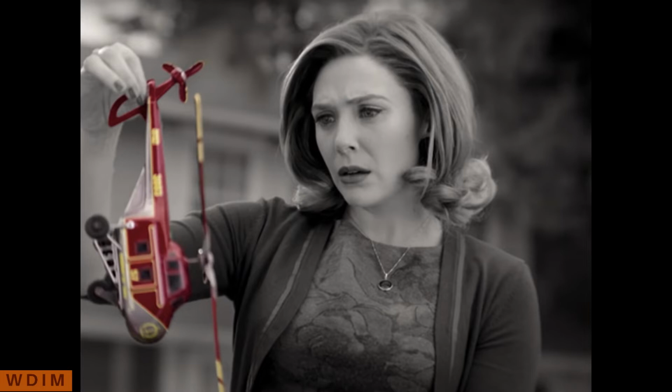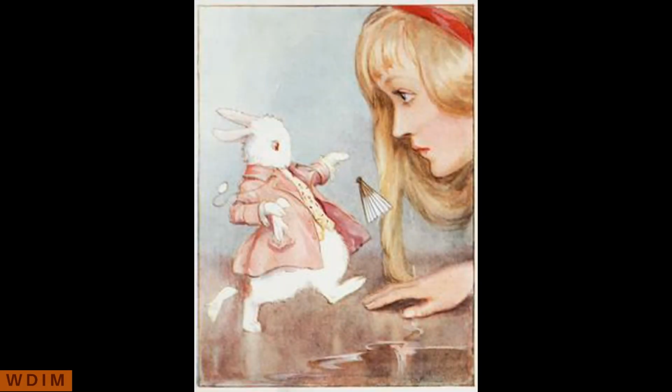After Vision leaves, Wanda hears a thud outside and finds a toy helicopter in the bushes that is also in color while everything else around them is in black and white. On the side of the helicopter, you can see the S.W.O.R.D. emblem just as Agnes shows up. She distracts Wanda once again and gives Wanda a rabbit. The white rabbit is often a symbol of fantasy, as in the story Alice in Wonderland, Alice followed a rabbit to Wonderland.